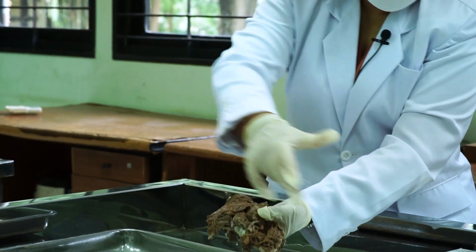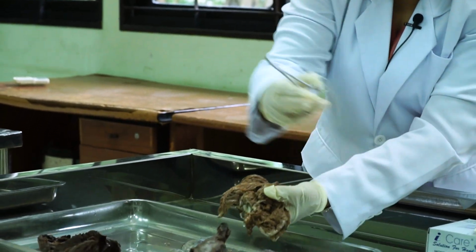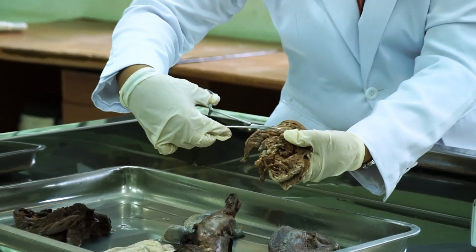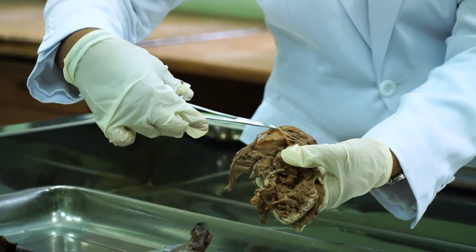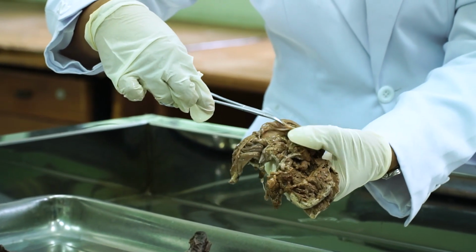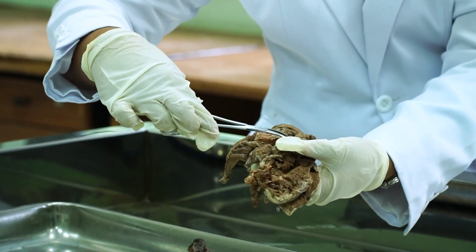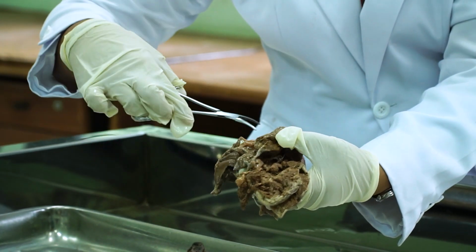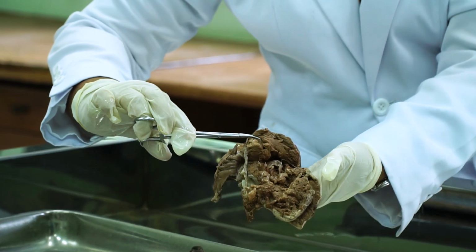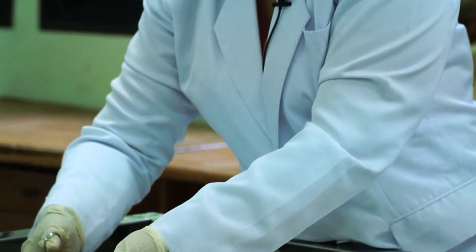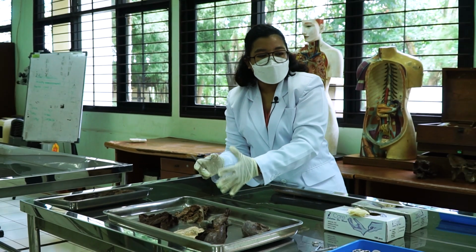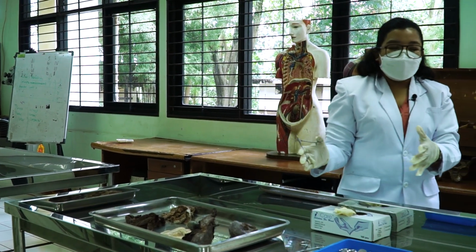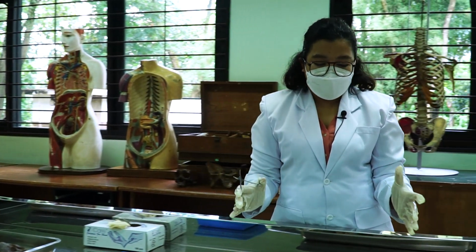Okay, these are the valves of the heart. That one, it's very thin. There you go. This is the cusp. And this is the wall. It's not very much like what you've seen in the picture, is it? Okay, and we're moving on to this part.